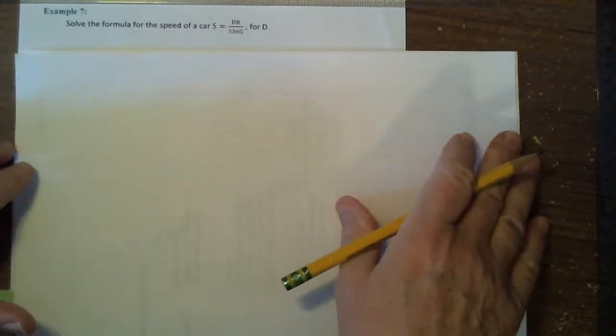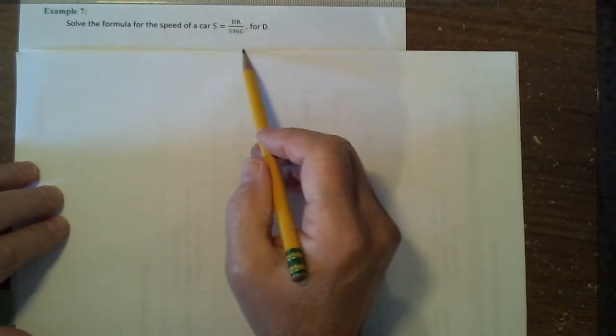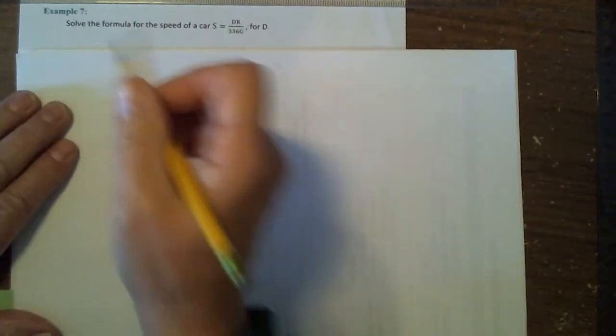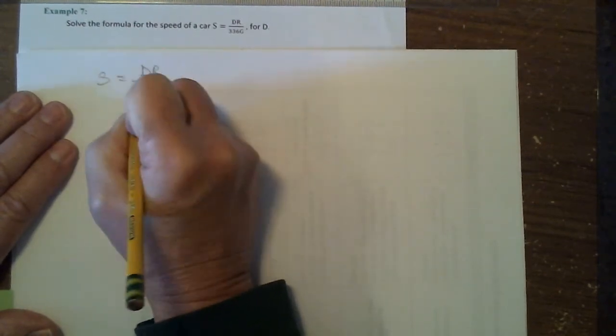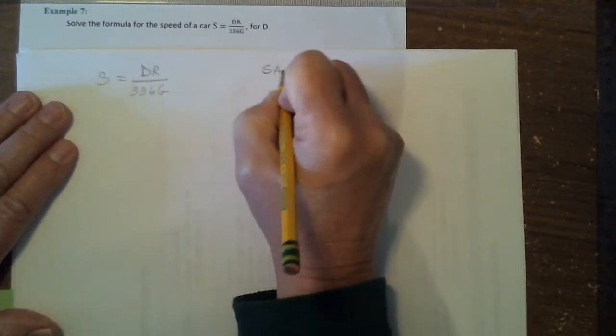Speed of a car. We got, what, two more to go. Speed of a car. And we're going for big D here. What would be big D? I don't know. Displacement, revolutions per minute, maybe, and gear ratio. I don't know. Doesn't really matter. We're just messing around with the variables. So I have S is equal to dr over 336G. And I got SAD MEP.